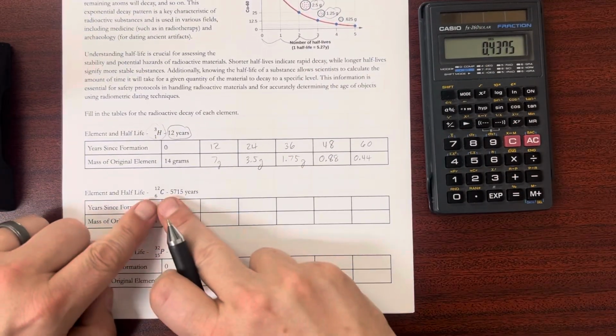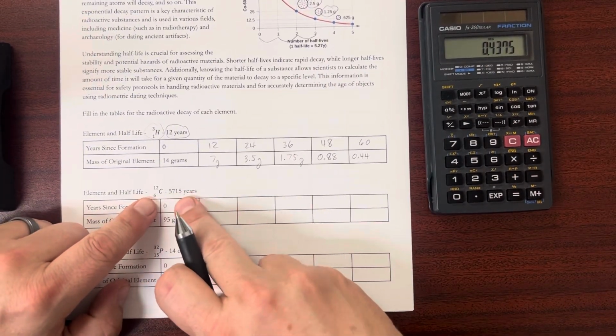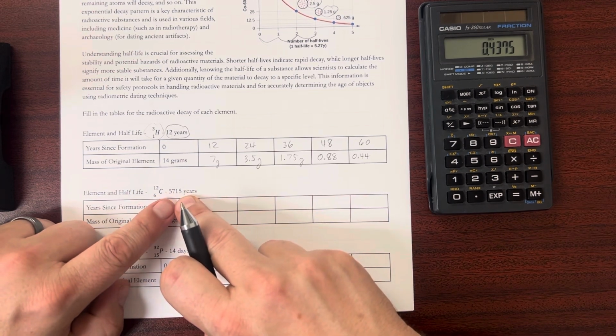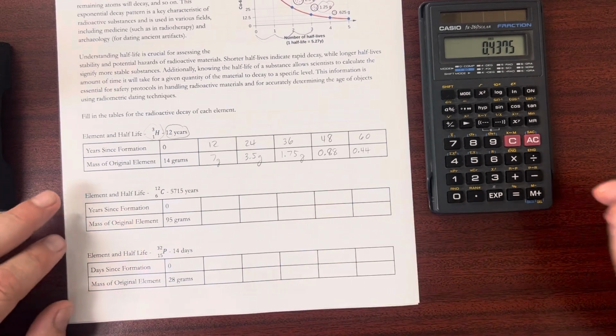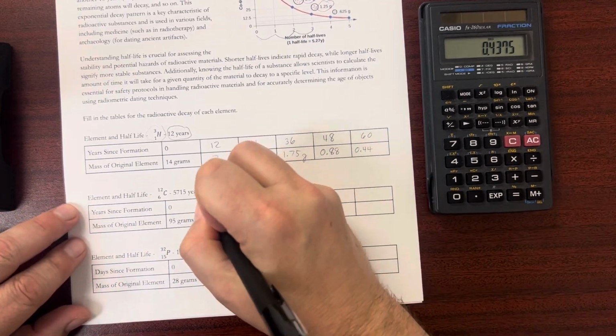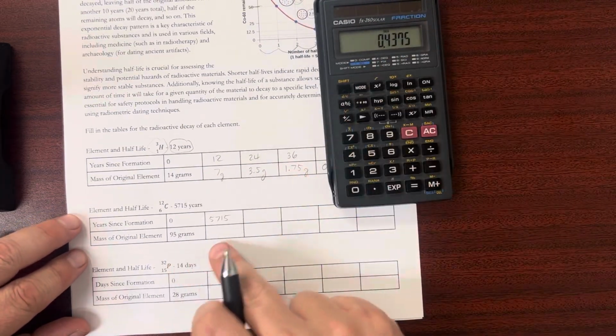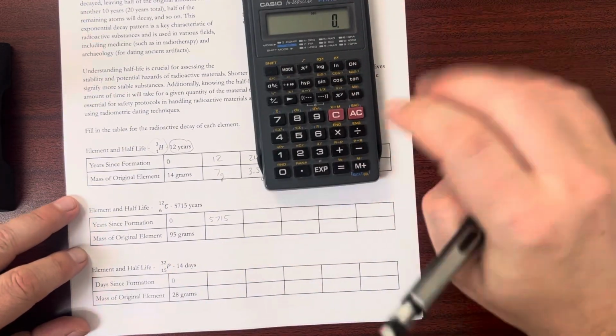It gives me a different element, which means it has a different half-life. The longer the half-life, the more stable it is. So we know after 5,715 years, I'm going to have half my sample. But let's do the years first.